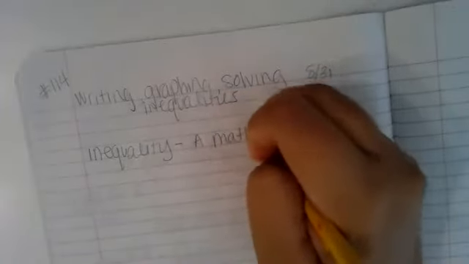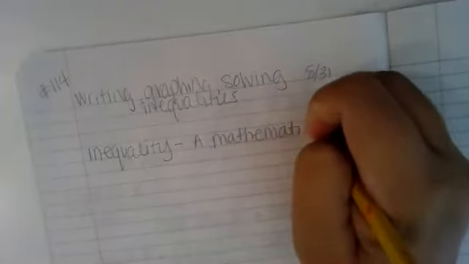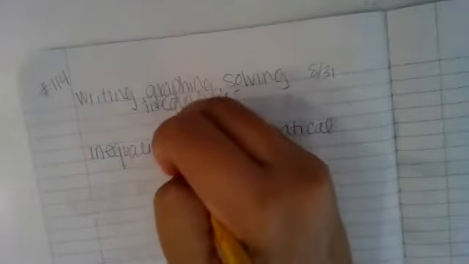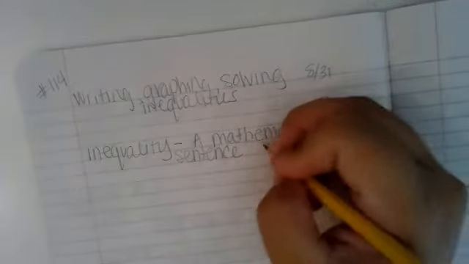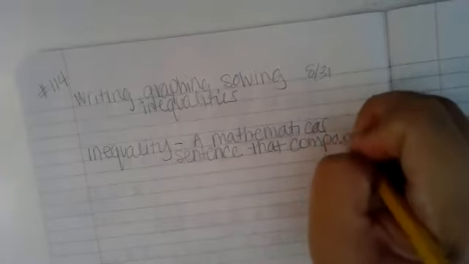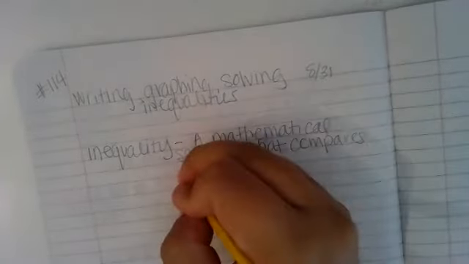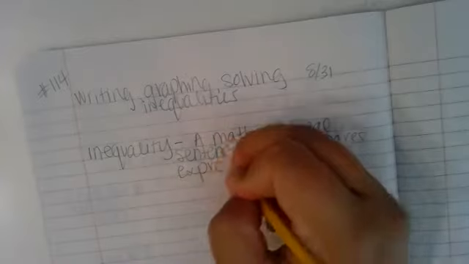Okay, so first thing we're going to do is discuss what is an inequality. An inequality is a mathematical sentence that compares expressions. That is what an inequality is.